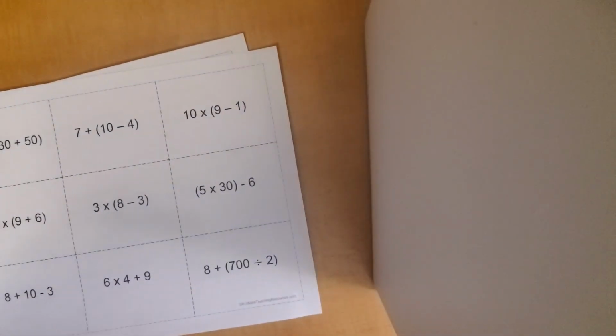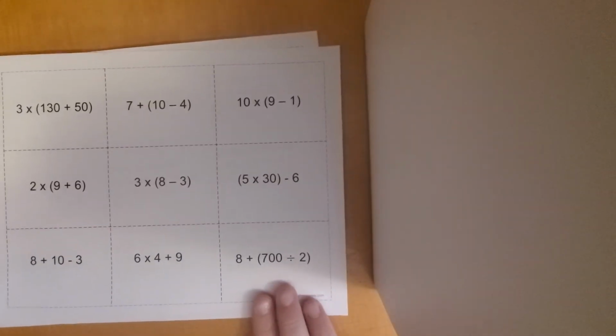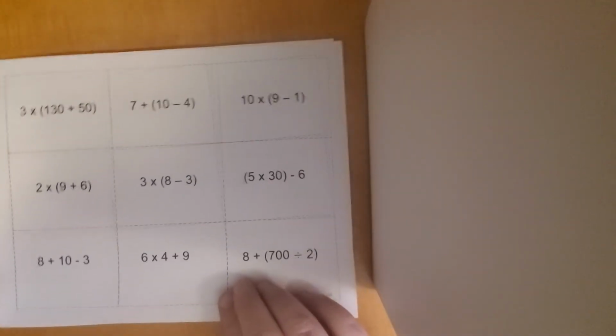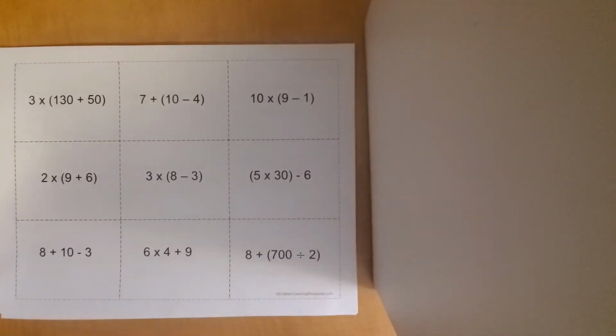So after that, in your packet you should have 2 pages, one that looks like this and one that looks like this. Okay? You need to take a few seconds right now and cut those out so that you can get your game all set up. So go ahead and pull those out, get them cut up while I read off your directions here.